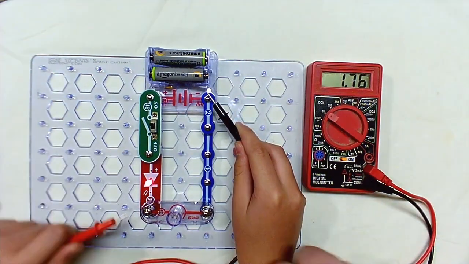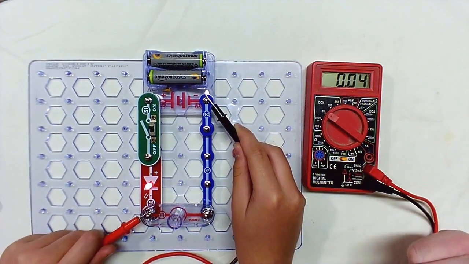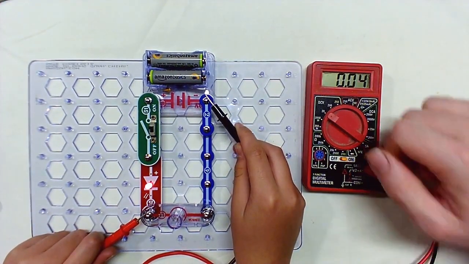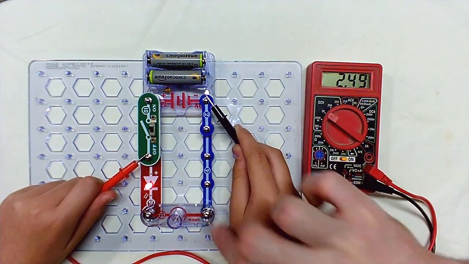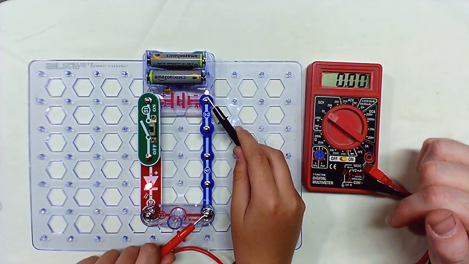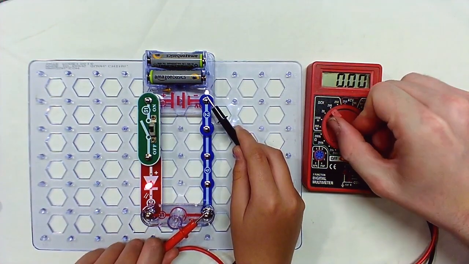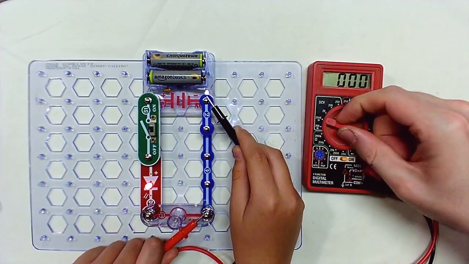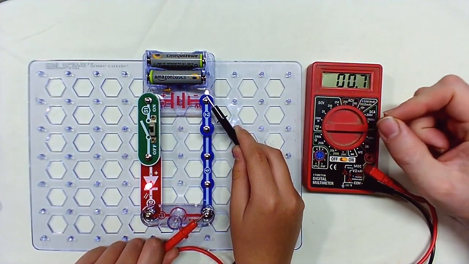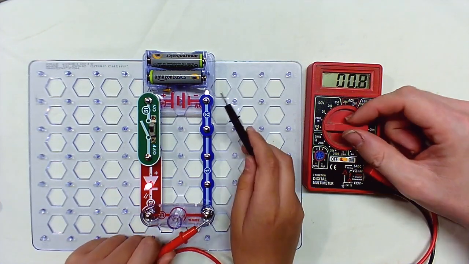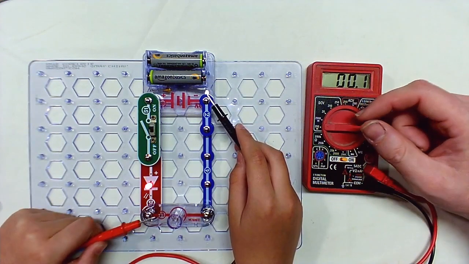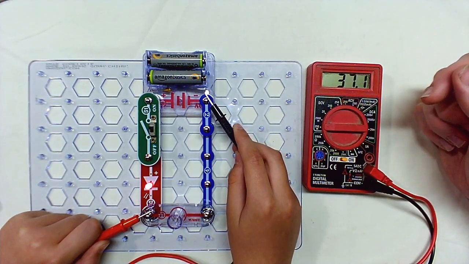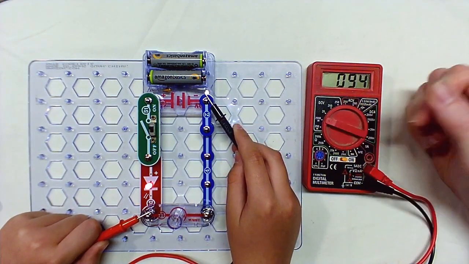0.4. Now what about here? What's this? Way lower. You have a bad connection there. 2.4. How about here? Let me move it down and see. Well, this is lighting, so we don't have a bad connection here. We have a good connection. It's just that the voltage. Oh, there we go. Let me switch it there.